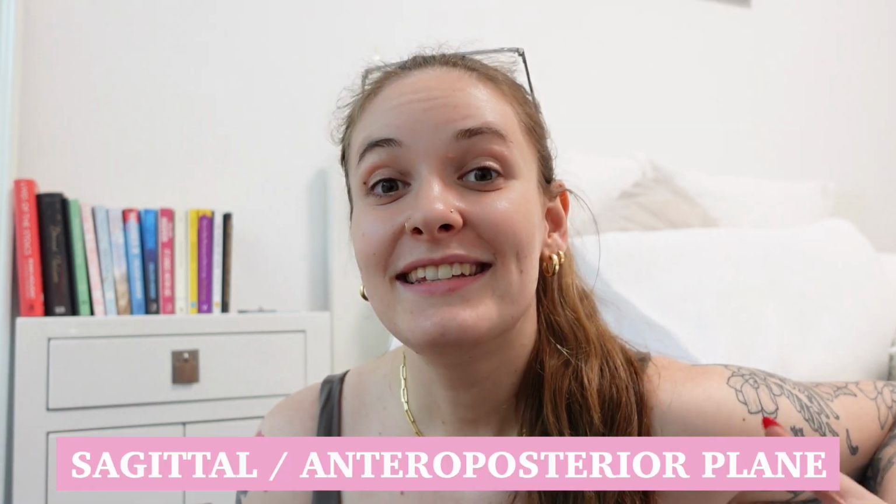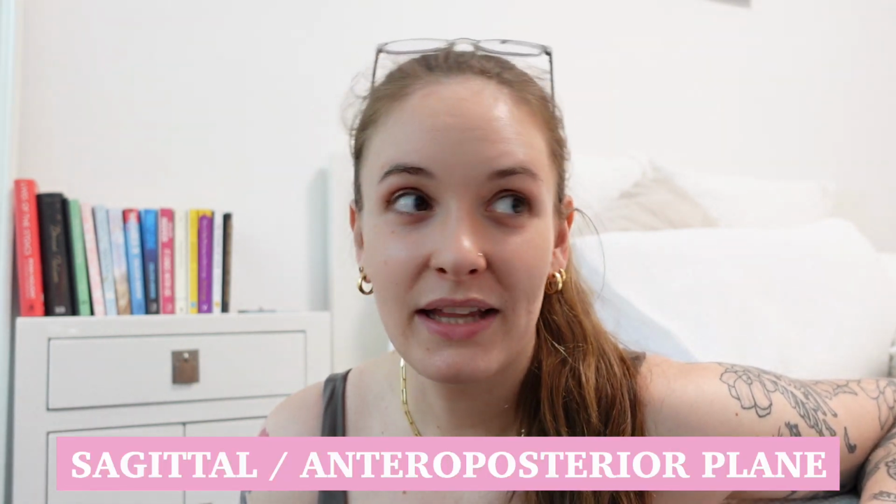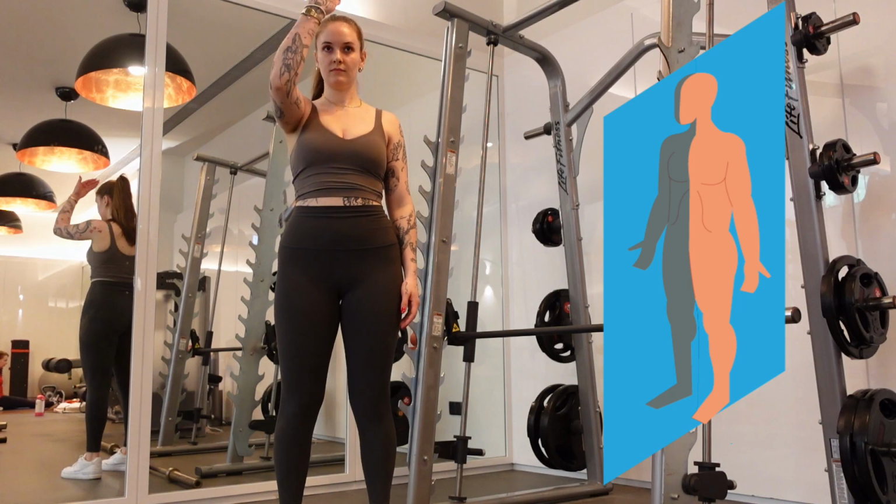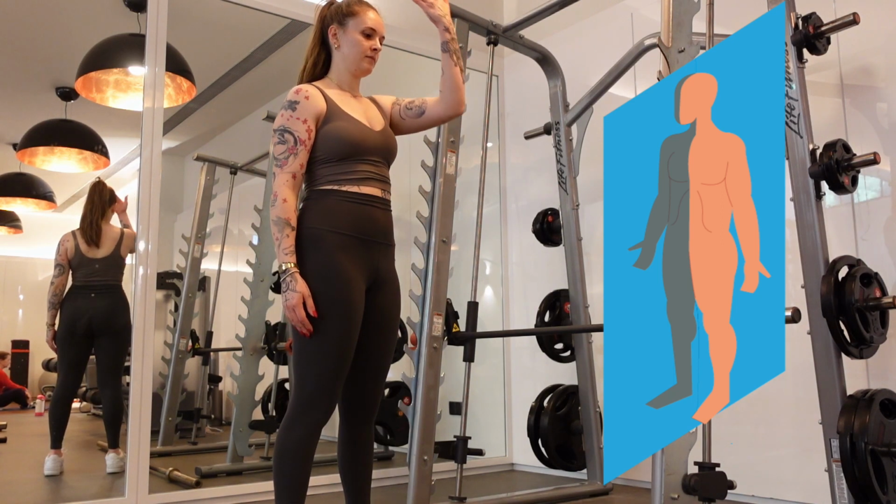Now, the first plane of motion is arguably the most popular for gym-based movements, and it is the sagittal plane, also known as the antero-posterior plane. This plane splits our body completely from front to back, dividing it into left and right halves. So it goes straight down the middle, that line goes all the way through front to back.